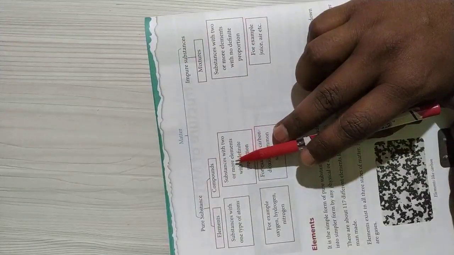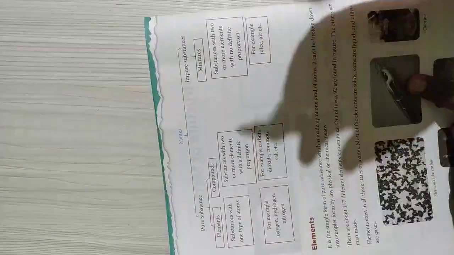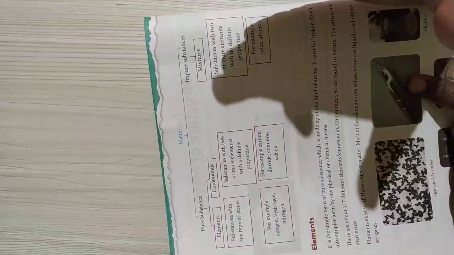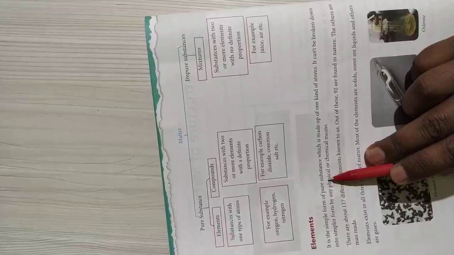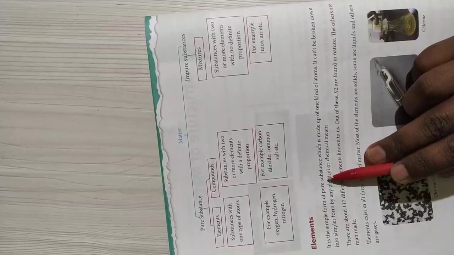Just like I told you that water is a compound. Water is composed of hydrogen and oxygen. So we can break a compound. We can break water into hydrogen and oxygen by some chemical process. But we can't break an element because an element itself is a simpler form.